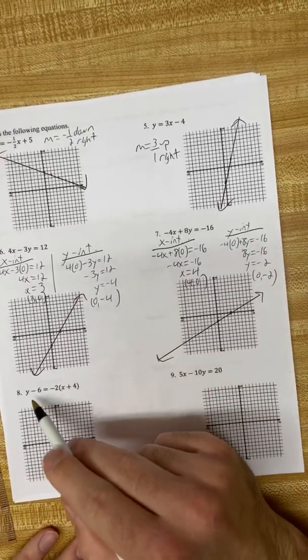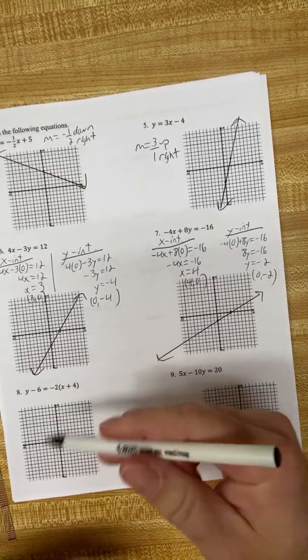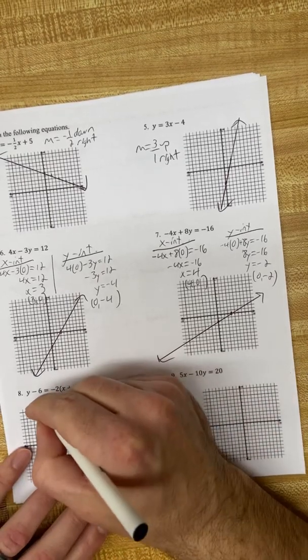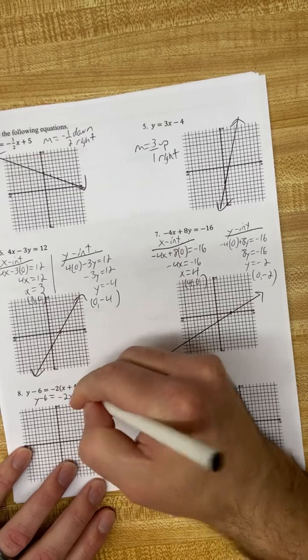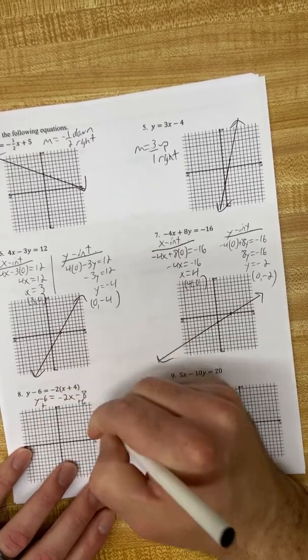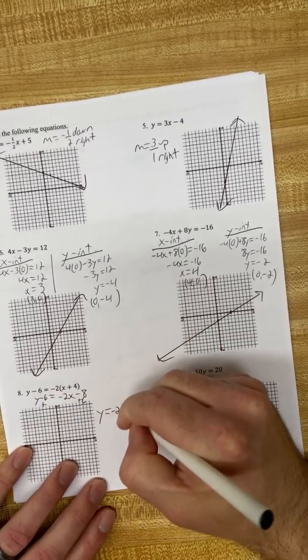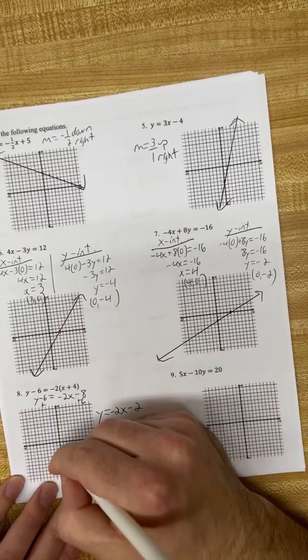All right, then finally, these are in point slope form. I honestly don't like graphing from point slope form. I'm just going to get these in slope intercept. So it's going to be negative 2x minus 8, add 6 to both sides. So we're graphing y equals negative 2x minus 2. That makes life a little bit easier.